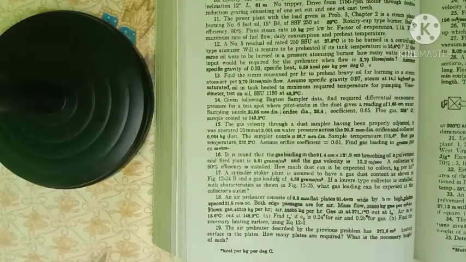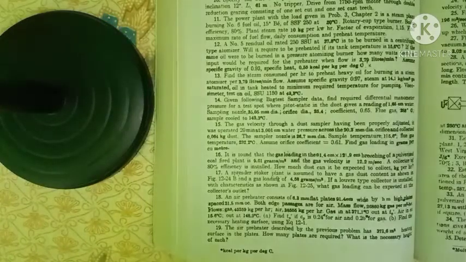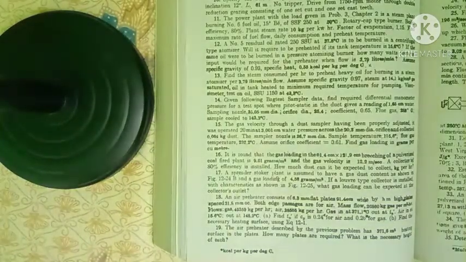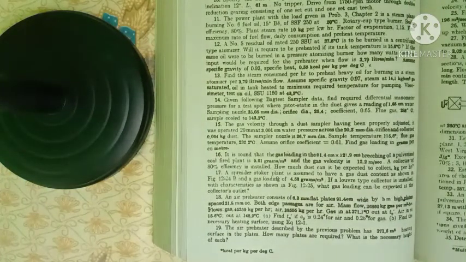Problem number 18. An air preheater consists of 6.3 mm flat plates, 91.4 centimeters wide by 8 meters high, plates spaced 31.8 mm OC. Both edge passages are for air. Mass flow of 20,860 kg gas per square meter hour. Flows: gas 45,359 kg per hour, air 38,555 kg per hour.